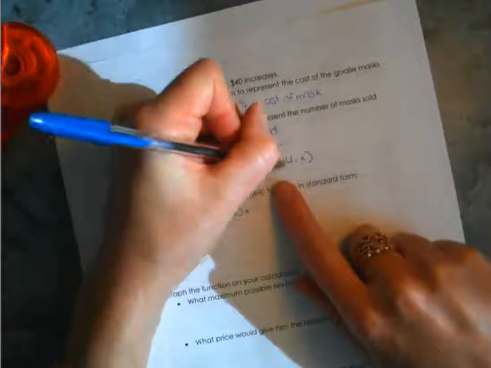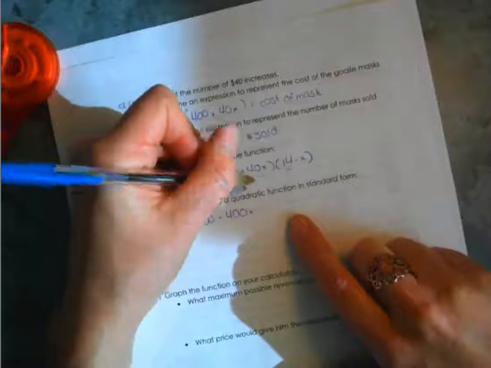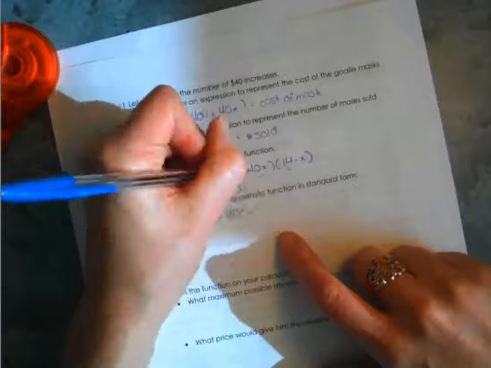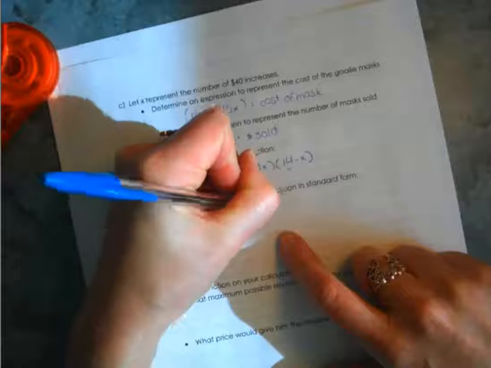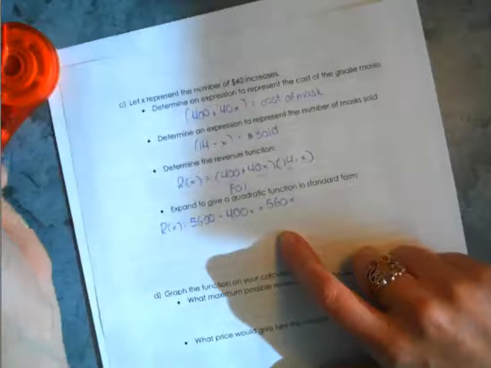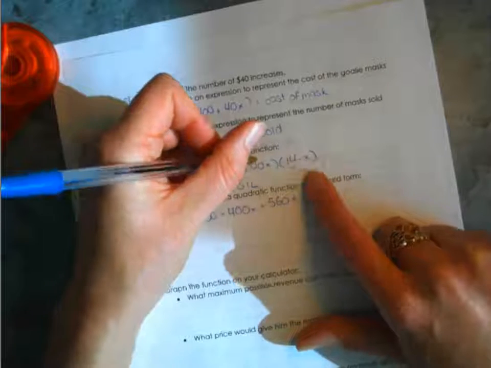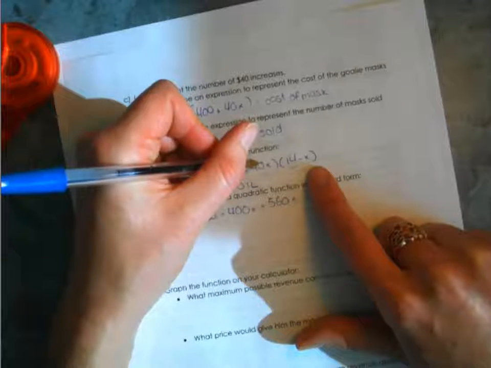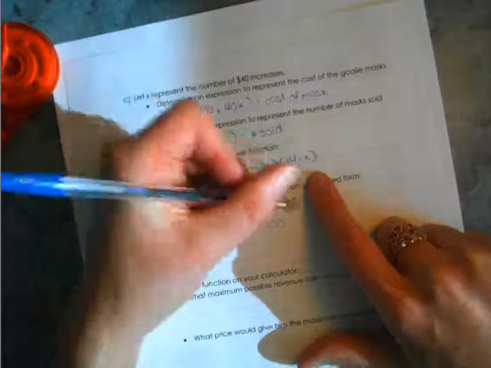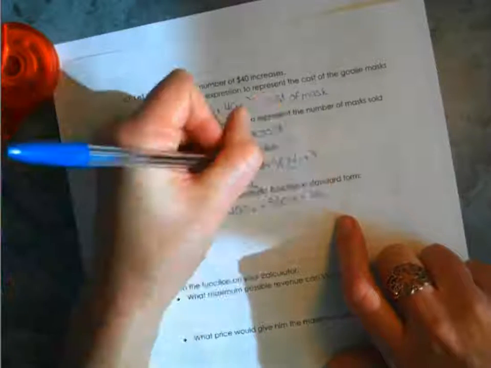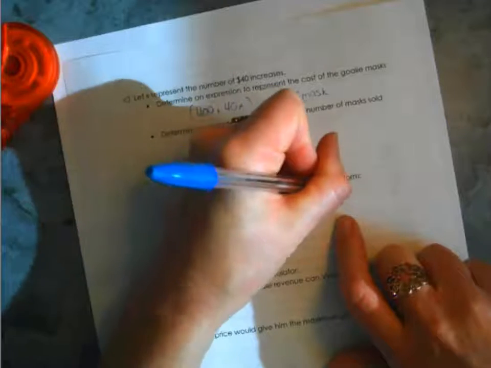So it's 40x times 14, which would be, let's see, they're both positive, so plus 560x. Okay, and then the last one is last. So the last two components of each bracket, which is plus 40x times negative x, which gives us negative 40. And remember, x times x gives us x squared.